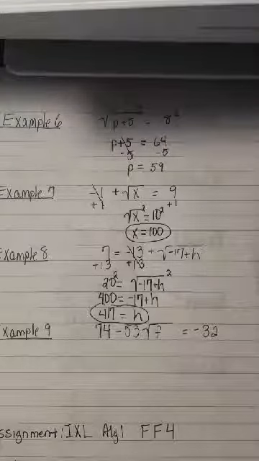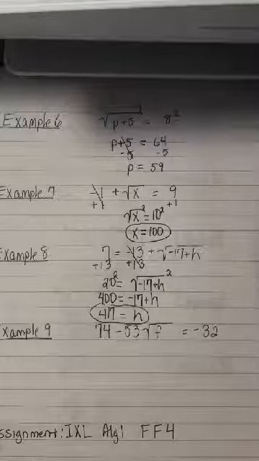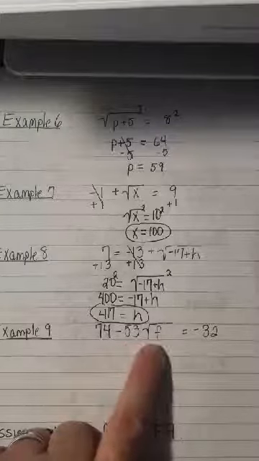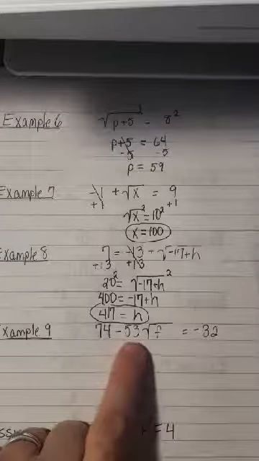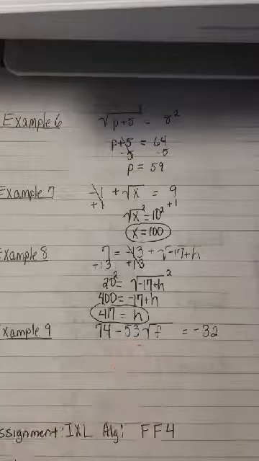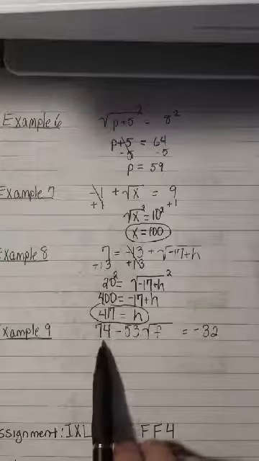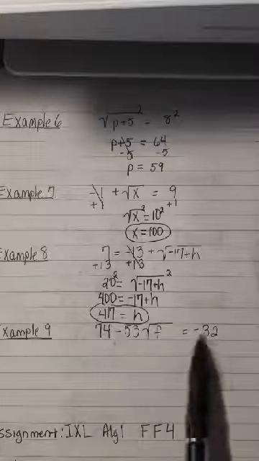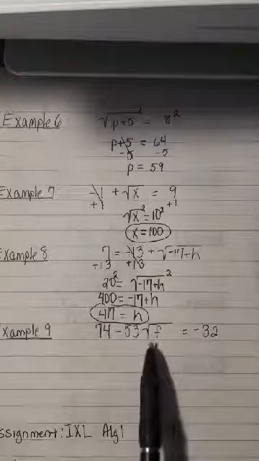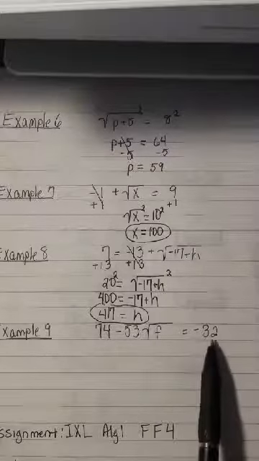Alright, example 9. I would let y'all try this one, except there's one thing on this one that is different from all the other examples, and it's the number that's in front of our square root symbol. Hopefully some of you will know what to do with that. I'm going to give you a chance to tell me what to do with it in just a minute. So first of all, let's look at the whole equation. You've got 74 minus 53 on the square root of f equals negative 32.